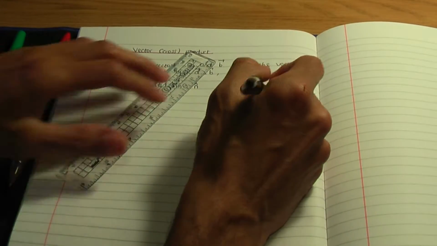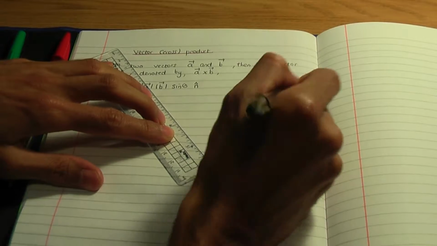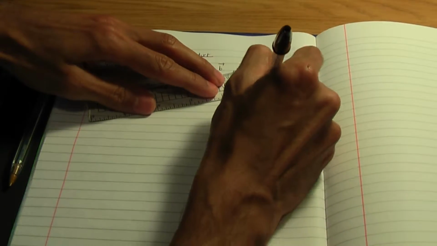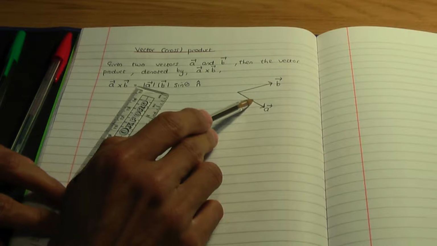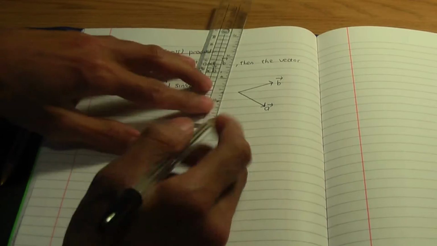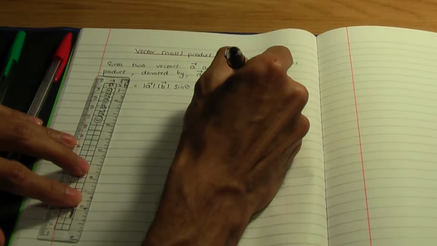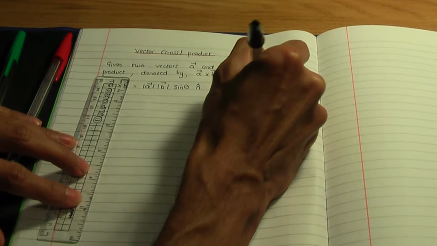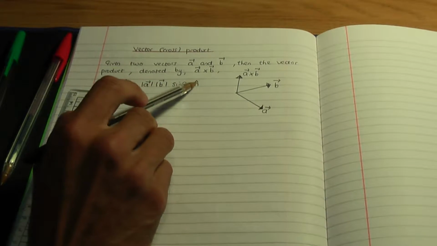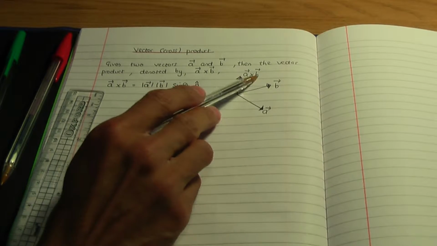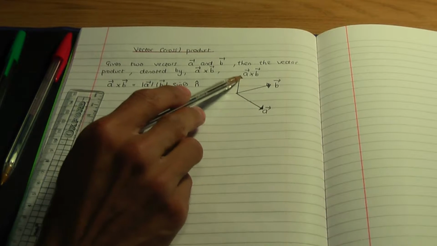So let me have a diagram also. If this is the vector A, and if this is the vector B, then if you calculate A cross B, the cross product of A and B, you're going to produce a vector which is perpendicular to both A and B. Here's the vector A cross B, and n cap or n hat is a unit direction vector of A cross B. So if you work out A cross B, n hat gives you the direction of A cross B.